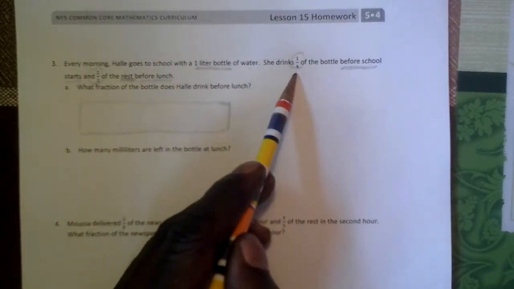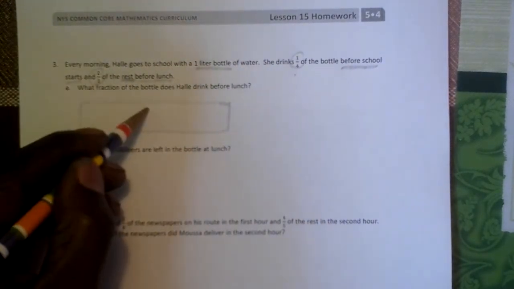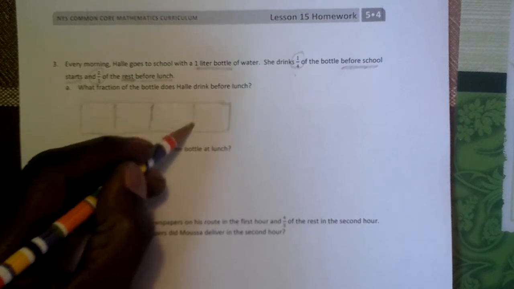So she starts out by drinking 1/4. So let's split this into 4 pieces. 1, 2, 3. So we have 4 pieces, right? Now, I know you don't like to do it, but I like to label. So let's label it 1/4, because we have 4 pieces, right? So each one is 1/4.